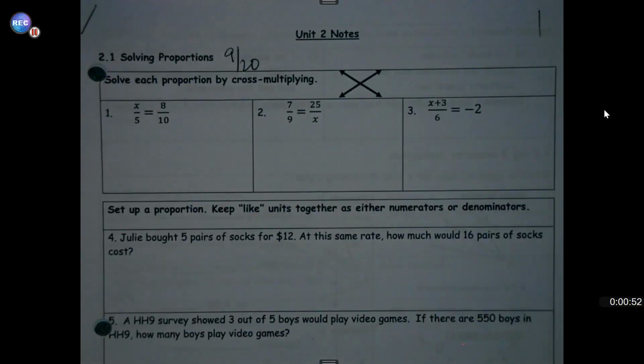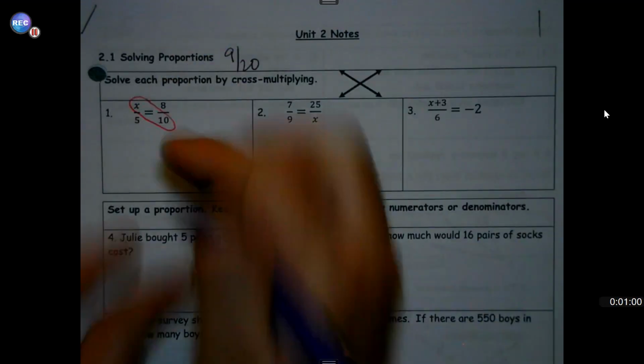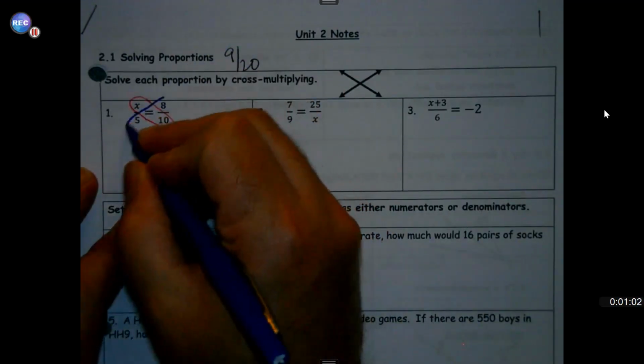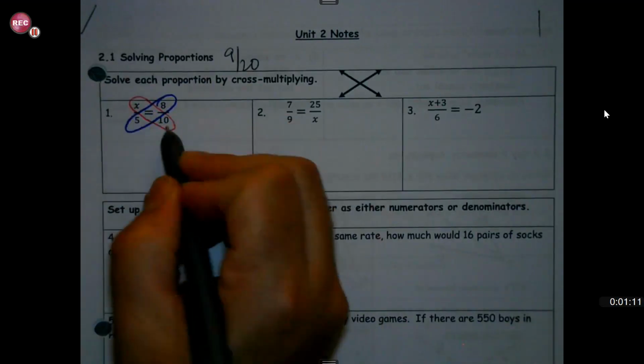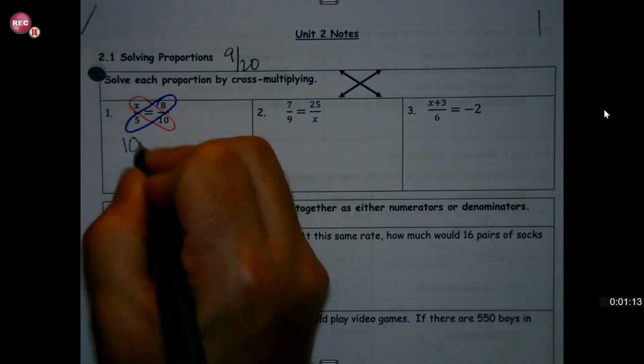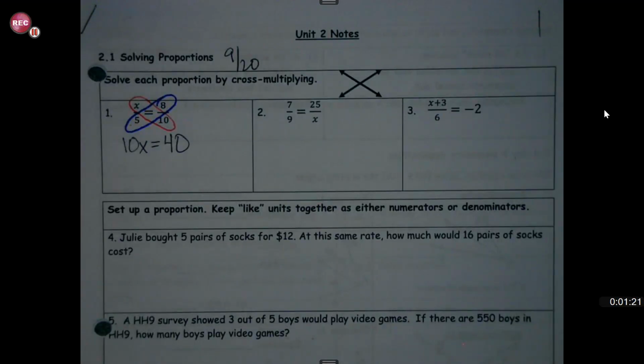Now, if it helps you to have colors when I say cross, I don't mean straight across. I mean like you're making an X. And so what we do is we multiply 10 times x. Okay. 8 times 5. Calculator's perfectly fine there if you're not sure.